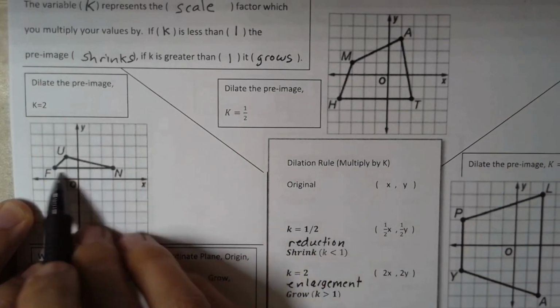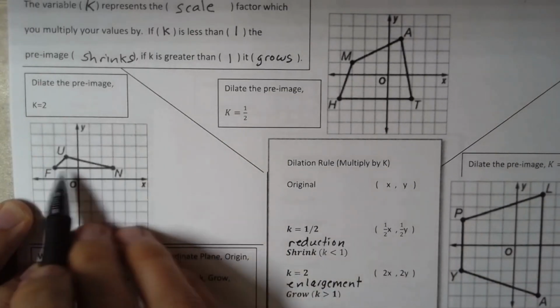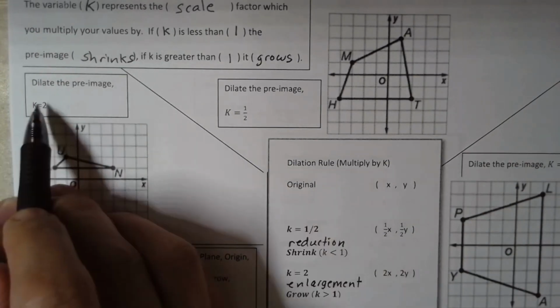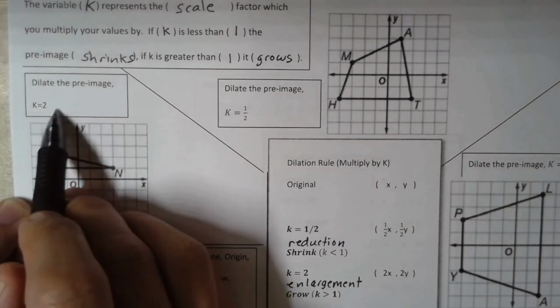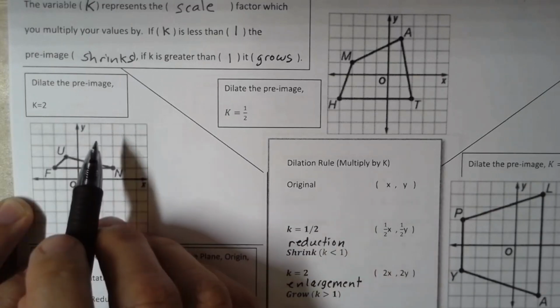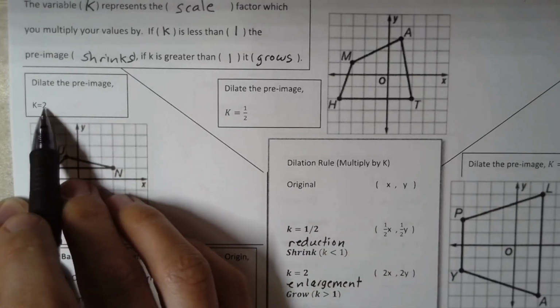Notice our first problem. We call that problem FUN. We have a triangle here, F-U-N. The first thing that we want to do whenever we're given k is write what we call an algebraic rule. Our rule is basically just what we're going to be doing to our ordered pairs once we get them. For instance, this says k is equal to 2.